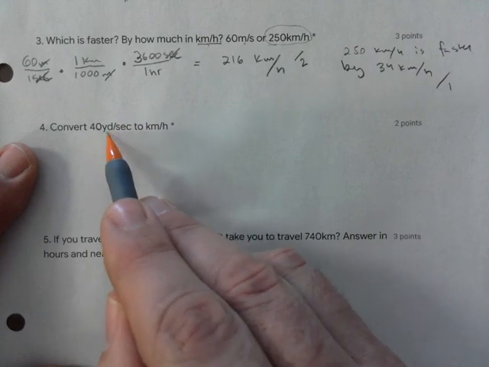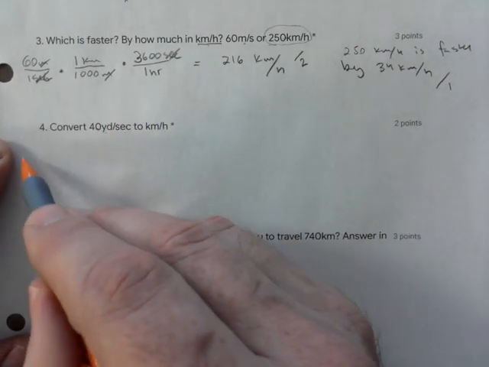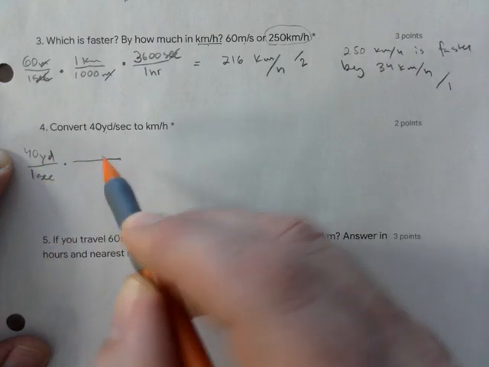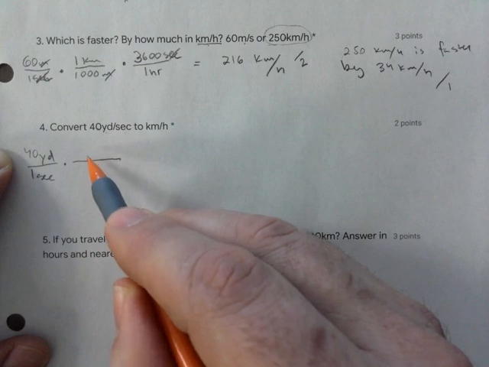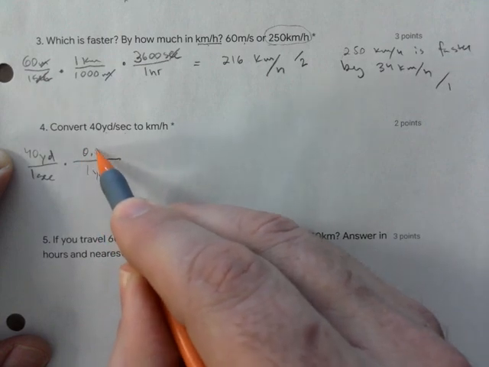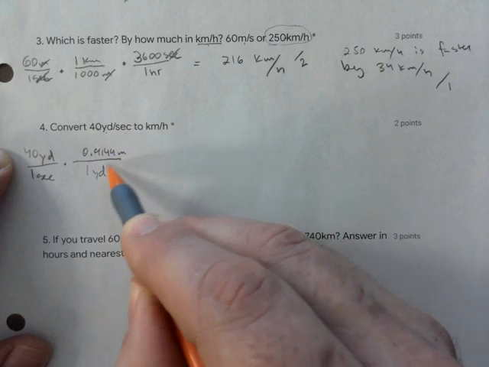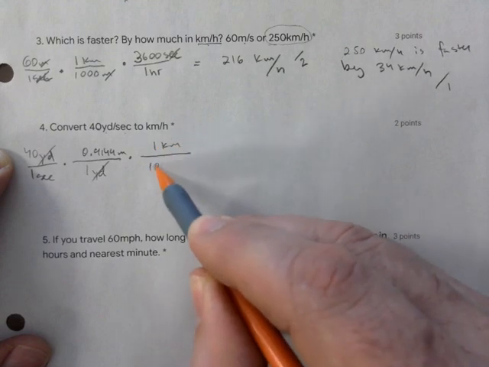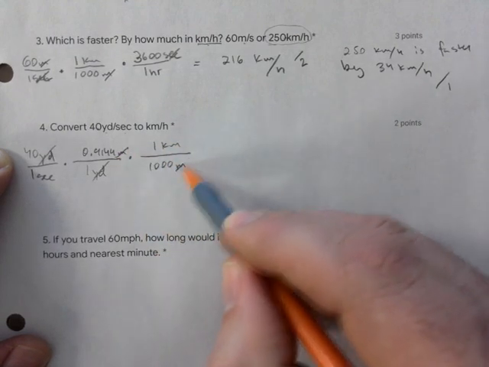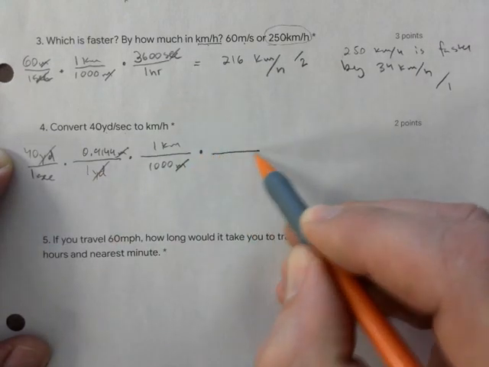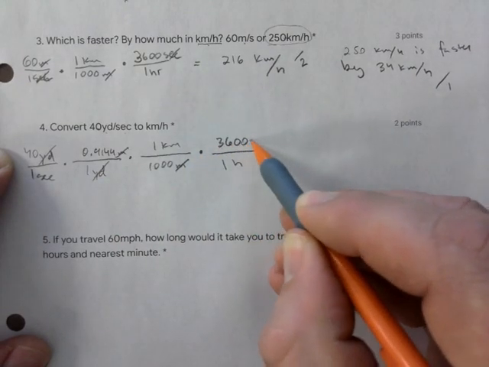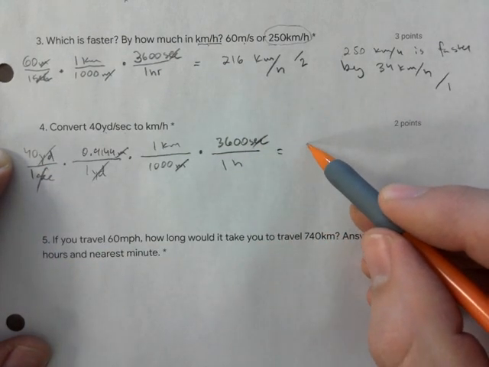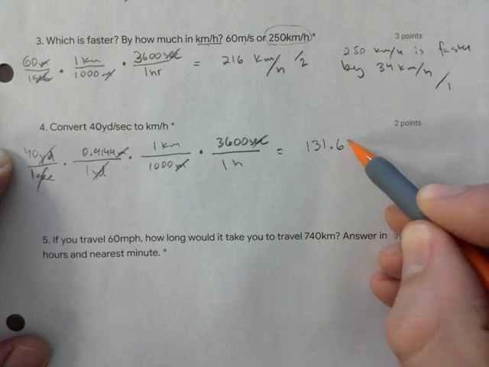Convert yards per second to kilometers per hour. Let's see how we do this one. Yards in 1 second. What did I do there? Oh yeah, 1 yard has 0.9144 meters. Cancels out the yards. And then I'd say that 1 kilometer has 1,000 meters. That cancels out the meters. And I would want to get rid of the seconds, so I go 1 hour has 3,600 seconds, cancels out the seconds. You end up with, I will just get to the final right away here.